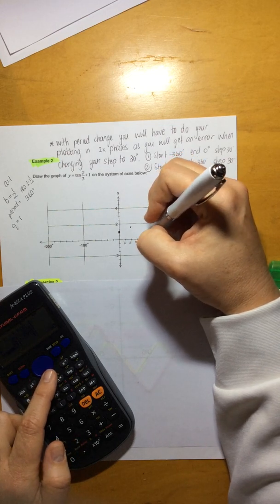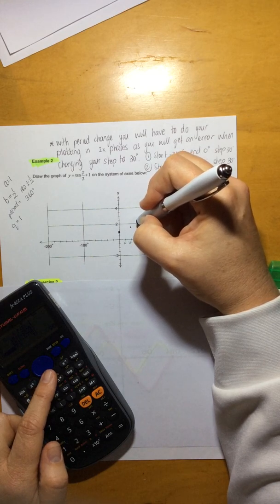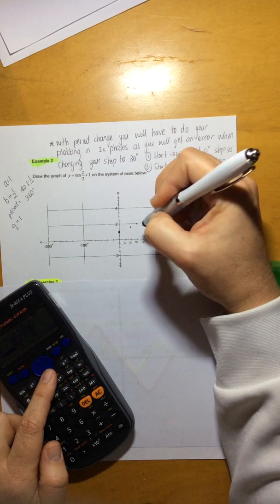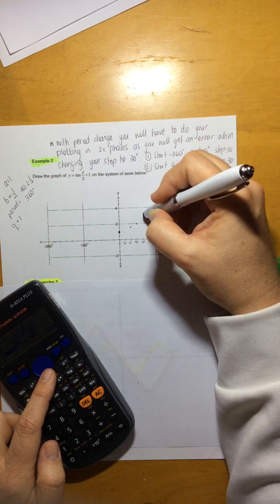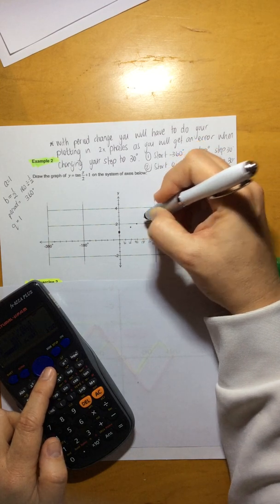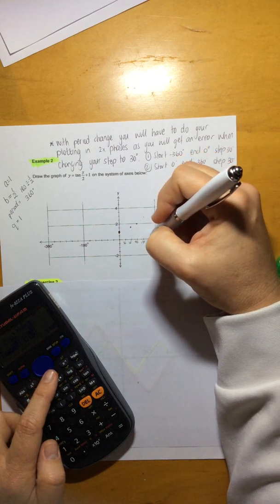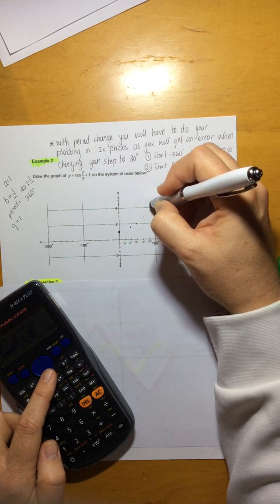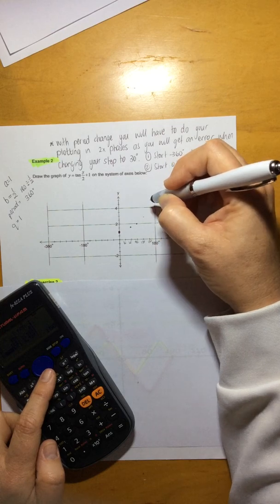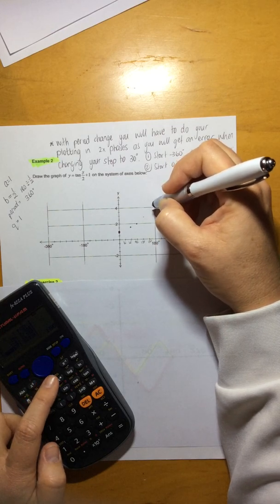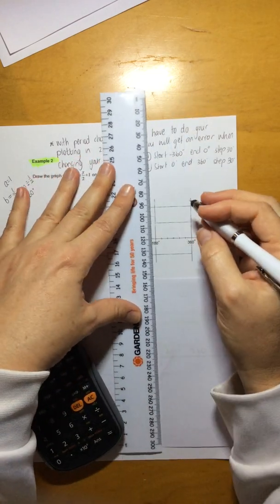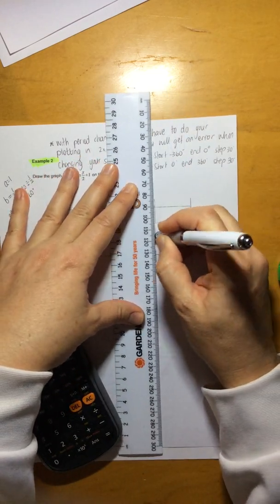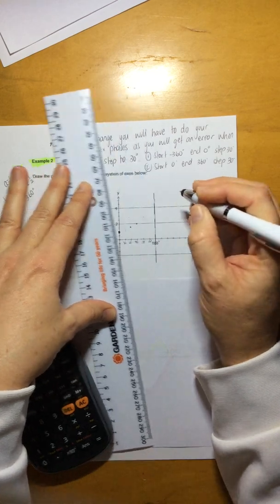At 90, that's where my asymptote used to be. I will have a 2. At 120, I'll have 2.7. That's around about there. At 150, I will have 4.7, that's round about there, and at 180 there is an error. That means at 180, I am going to add my asymptote.